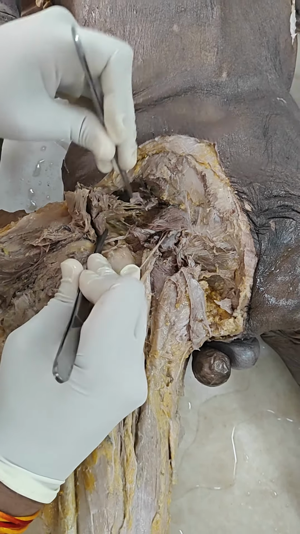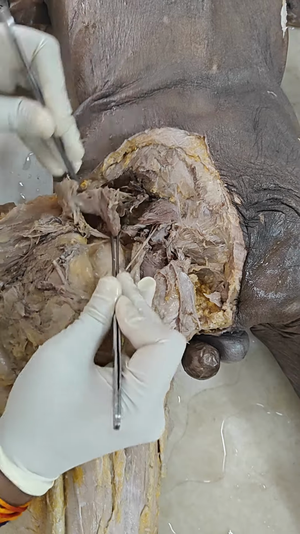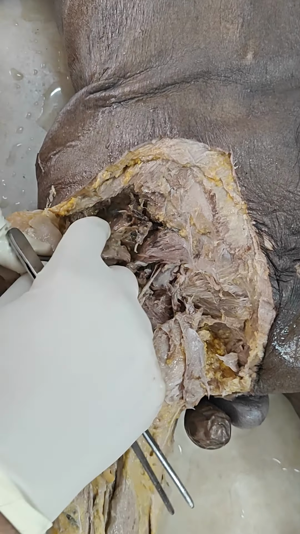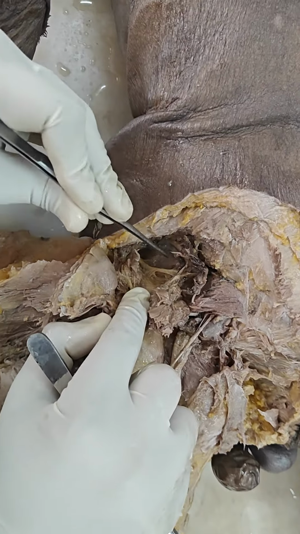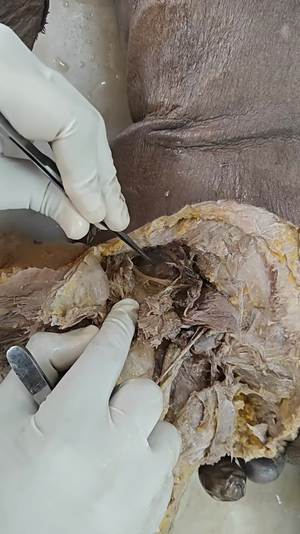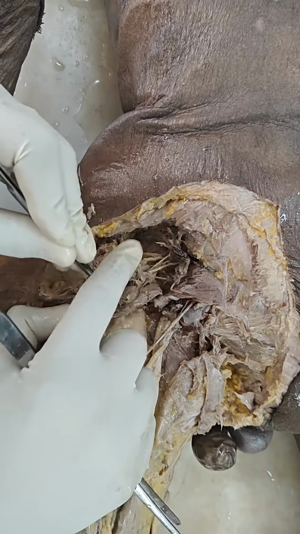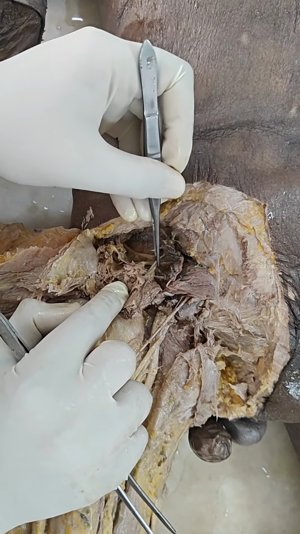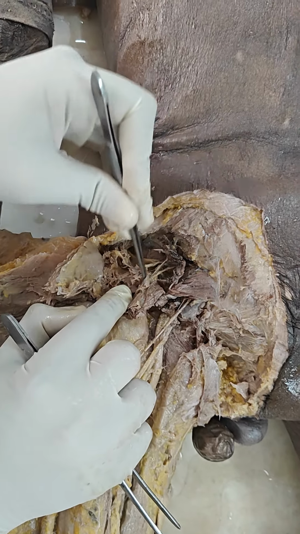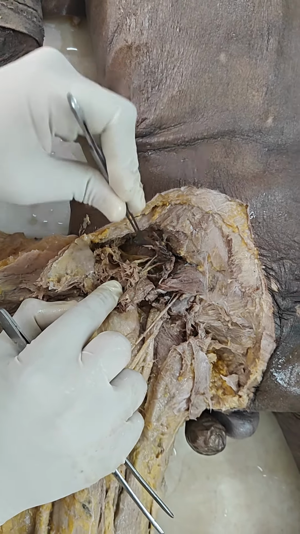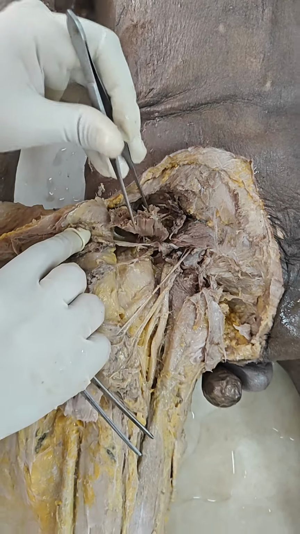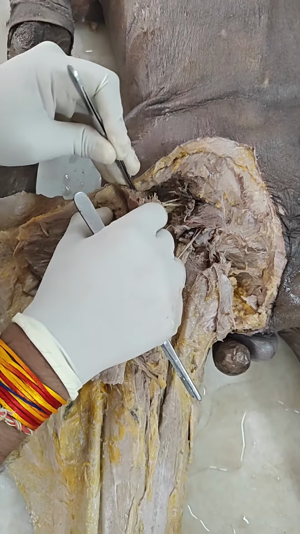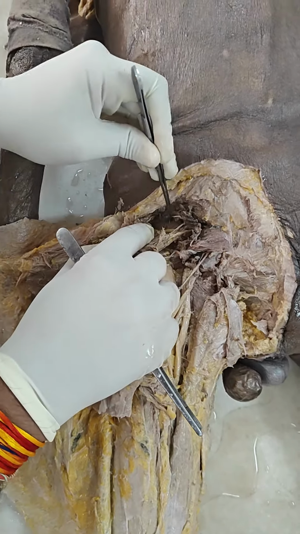After reflecting this gluteus medius, I will cut it, and beneath it you can see the gluteus minimus muscle. So this is the gluteus medius, and deep to it is the gluteus minimus. These are the superior gluteal vessels and nerve, which innervate both the gluteus medius and gluteus minimus muscles.